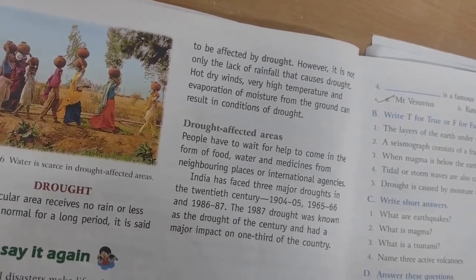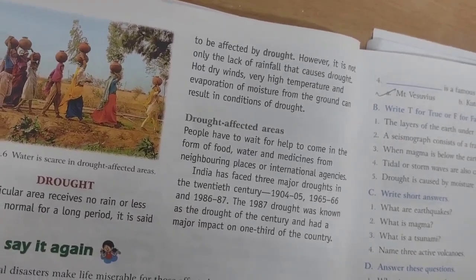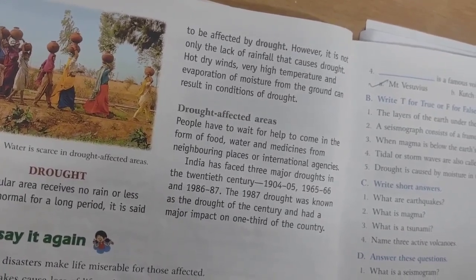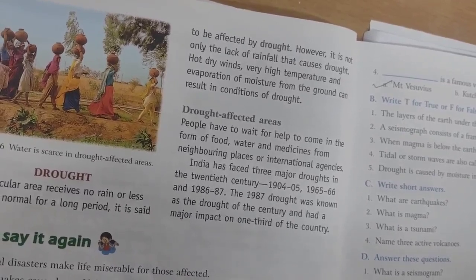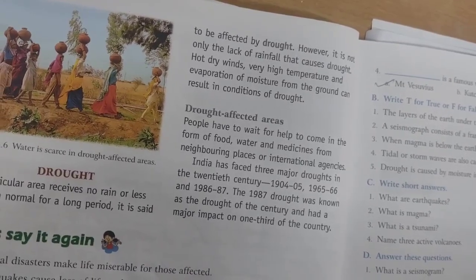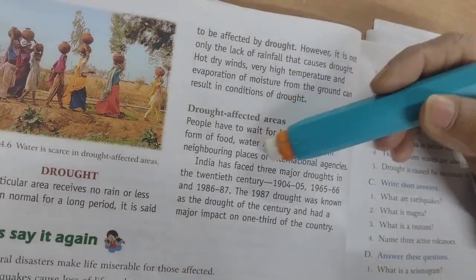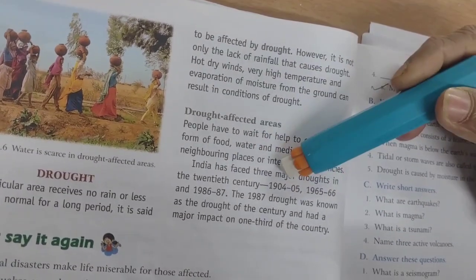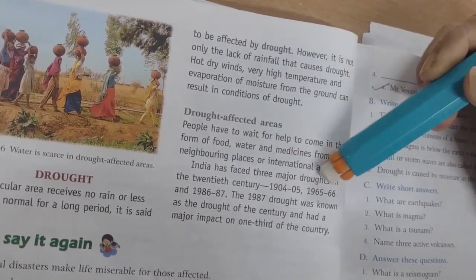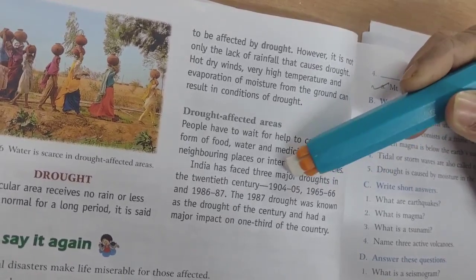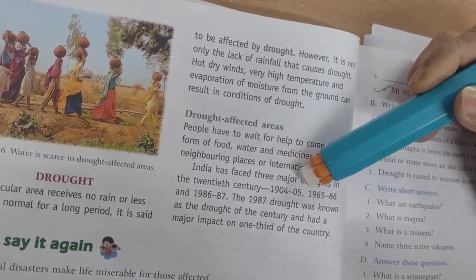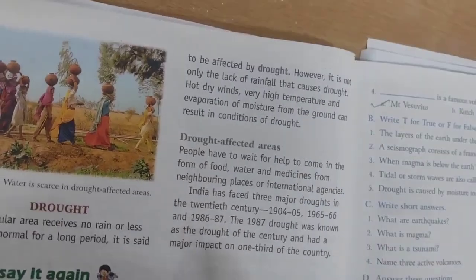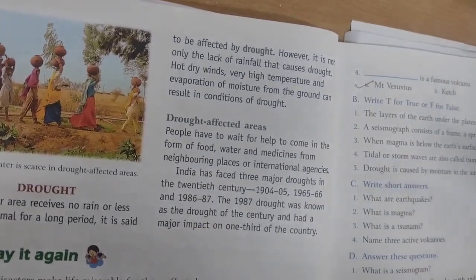That's why in those places the government supplies water and medicines for the people in the drought affected areas. India has faced 3 major droughts. Underline that. India has faced 3 major droughts in the 20th century. The first was in 1904 to 1905, the second in 1965 to 1966, and the third in 1986 to 1987.